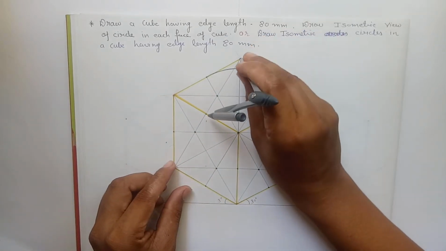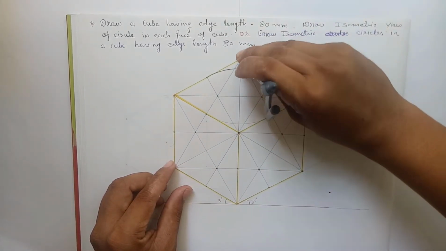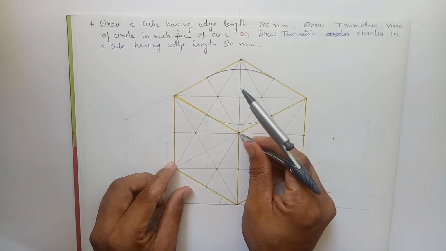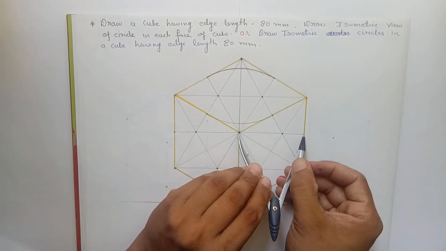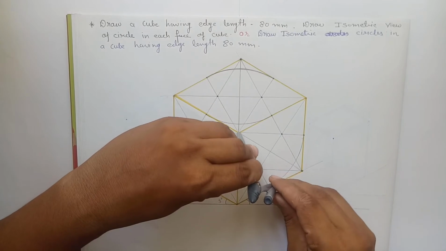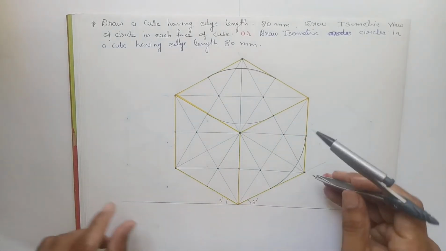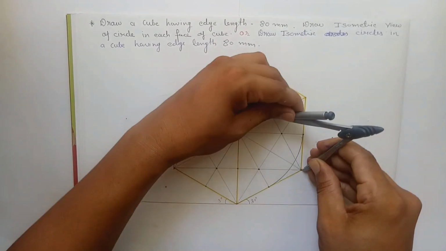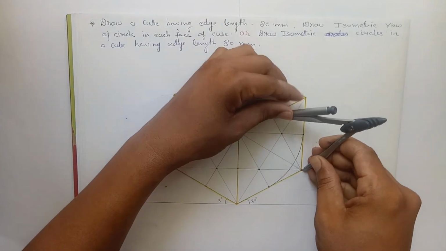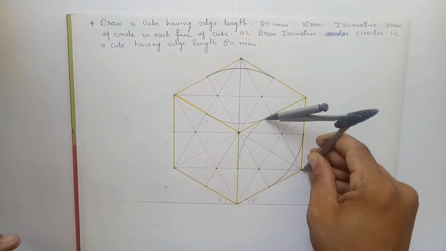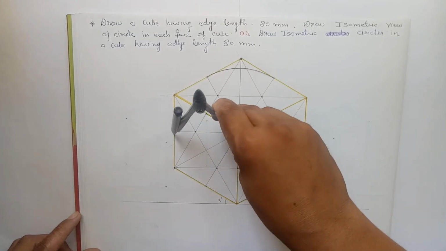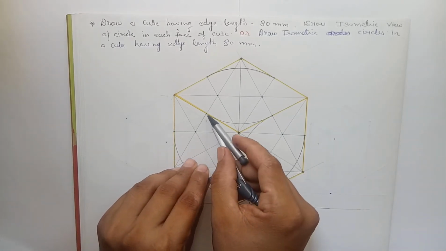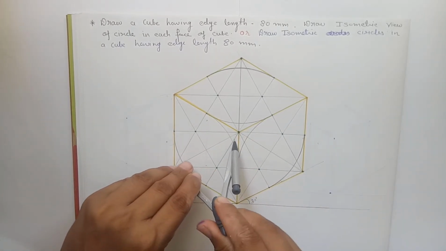Now put your round over here, measure this midpoint, give an arc. Here, put your round over here, measure this midpoint, give an arc. Put your round over here, at the end of the shorter diagonal, measure this midpoint or this midpoint, give an arc. Put your round over here, measure this midpoint, give an arc. Put your round over here, measure this midpoint or this midpoint, give an arc.